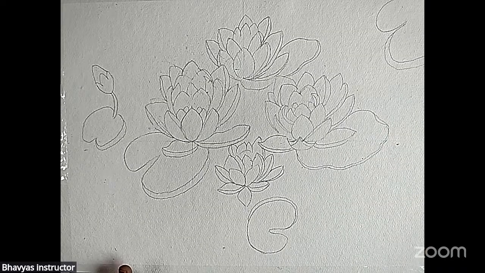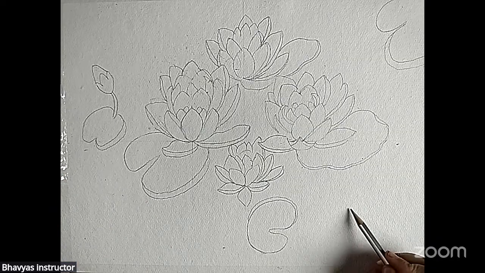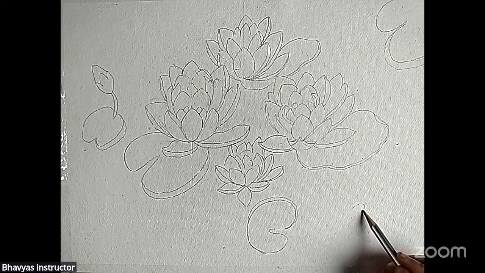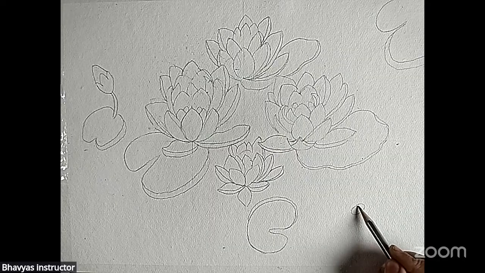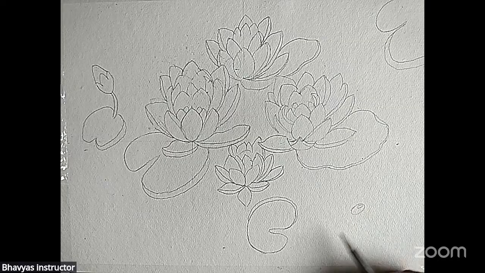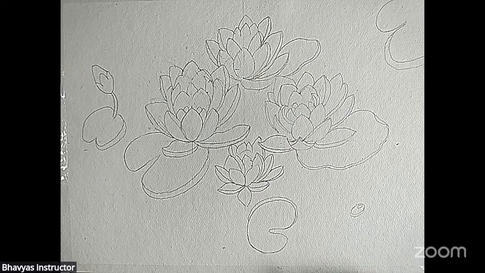Add some leaves to it and a few drops. How to add drops? Draw circles or bubbles. Okay. Inside that circle, you just add some highlight. That means inside, one more round, and outside, one shadow part.